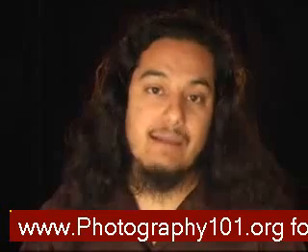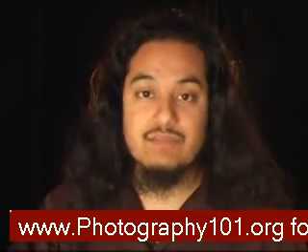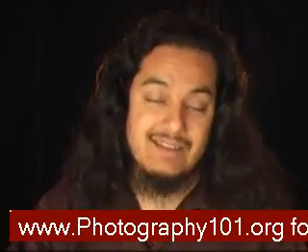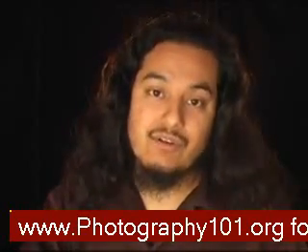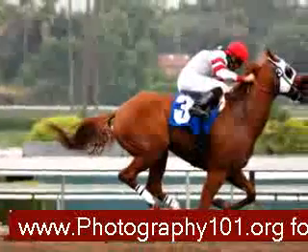So your aperture, how much light you get in, and your depth of field. Shutter speed, how much light you get in, and your blur or your motion in your picture, or your ability to freeze a picture is controlled by your shutter speed.